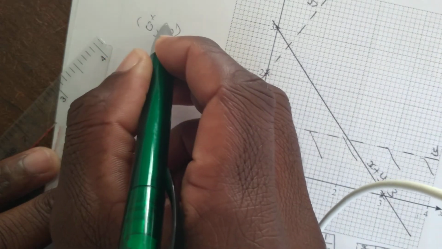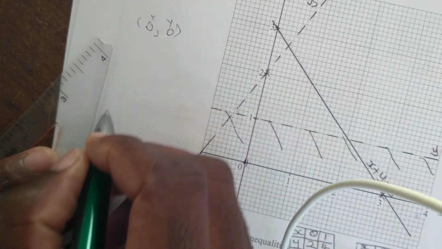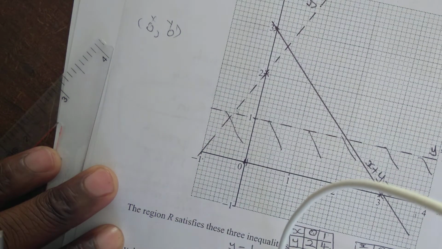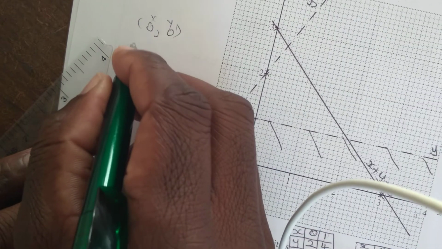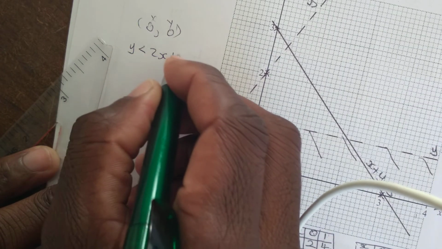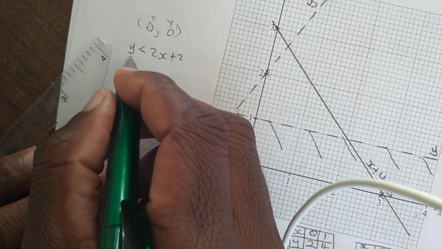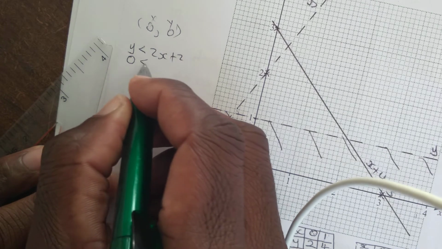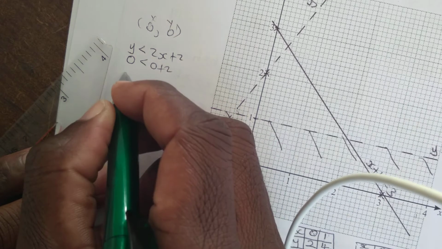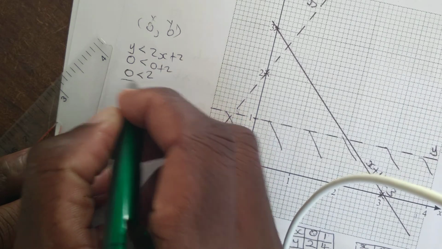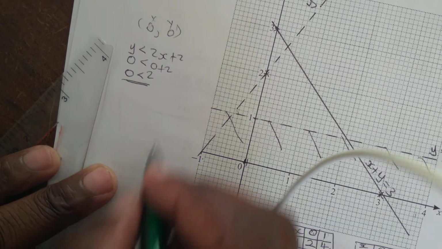This is x, this is y. So the inequality is y is less than 2x plus 2. But x is 0 and y is 0. So I'll say 0 is less than 0 plus 2, and 0 is less than 2. Is this true or false?